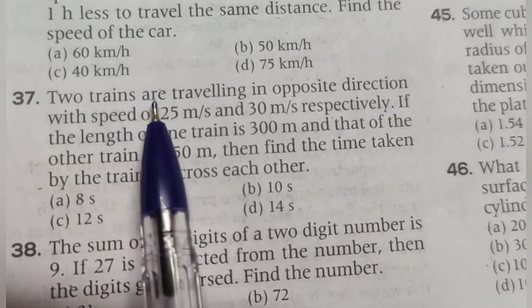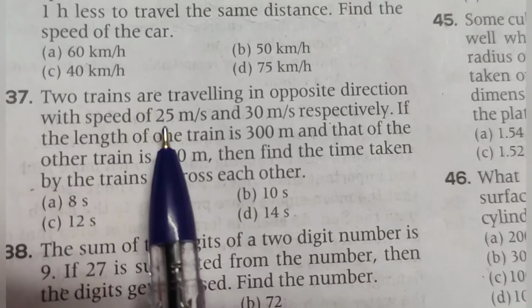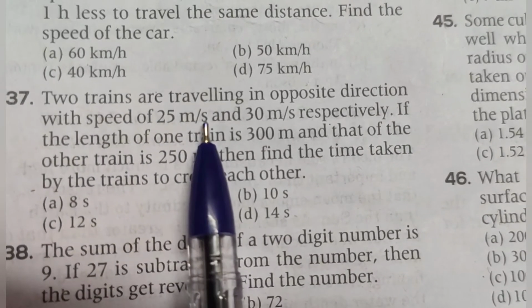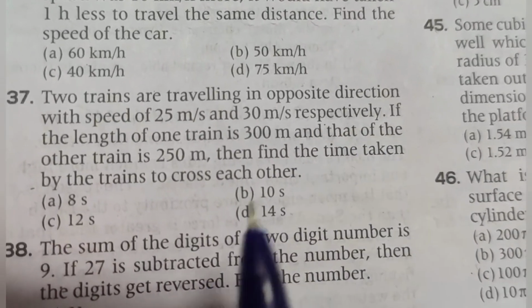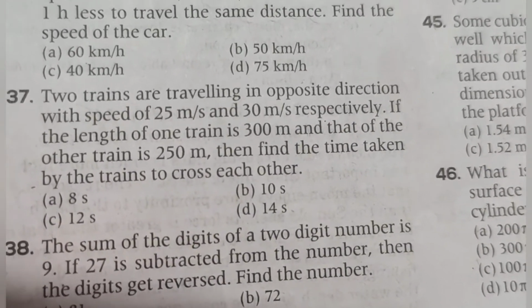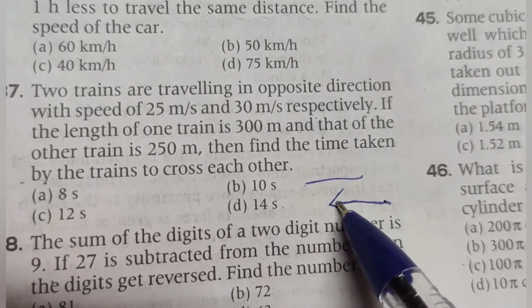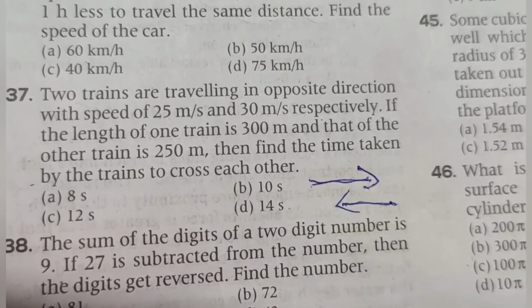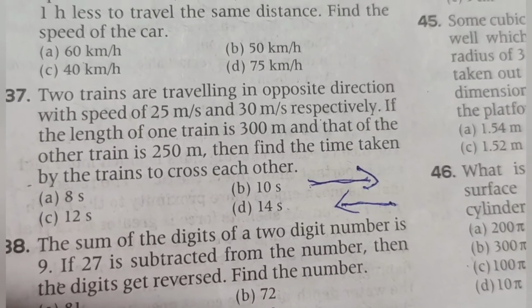Question 37. Two trains are traveling in opposite directions with speeds of 25 meter per second and 30 meter per second respectively. When two trains travel in opposite directions like this, one coming in this direction, another going in this direction, the relative speed actually increases.